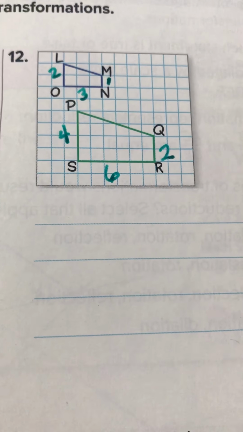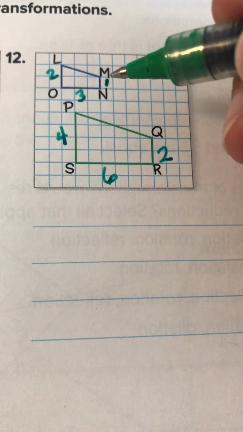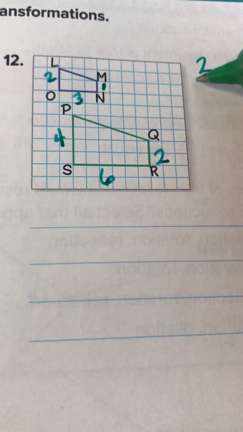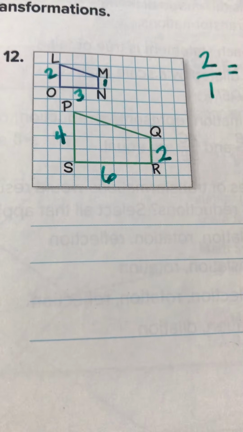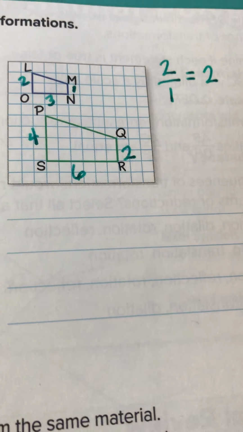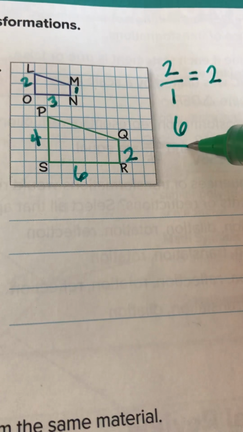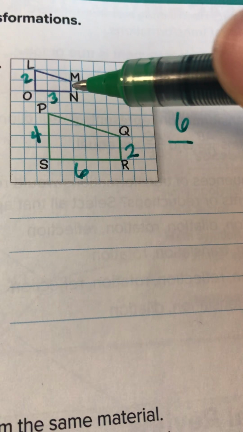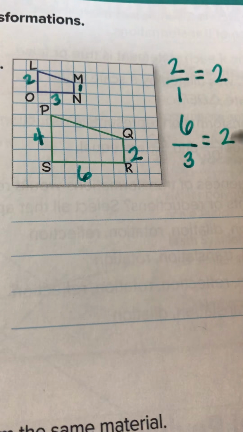When I do the ratio of the corresponding sides, I'm going to take the image divided by the original. My image for QR is 2, and I'm going to divide by MN because that's the corresponding side. If it's similar, this gives me a scale factor of 2. Let's check the other sides. SR is 6, that's the image, and I'm going to divide by the corresponding side on the original. The original here is 3. When I divide these, I also get 2.